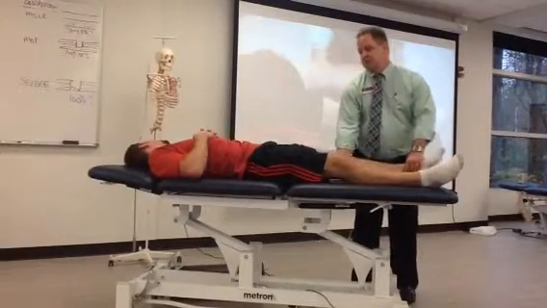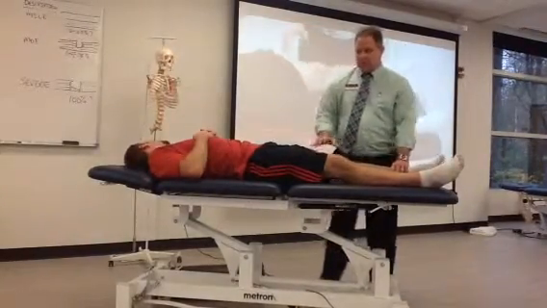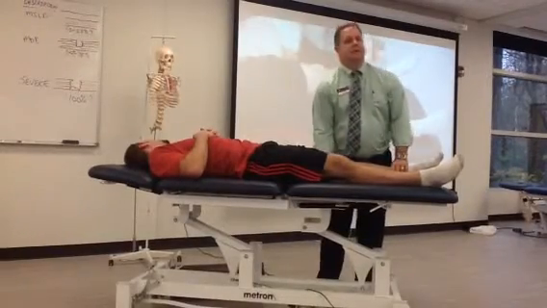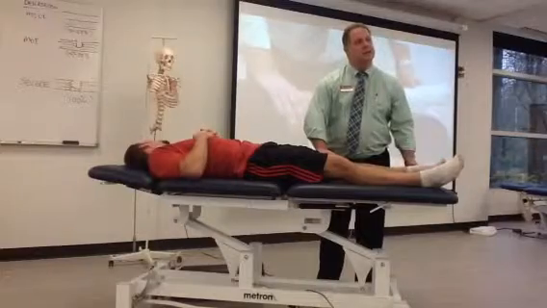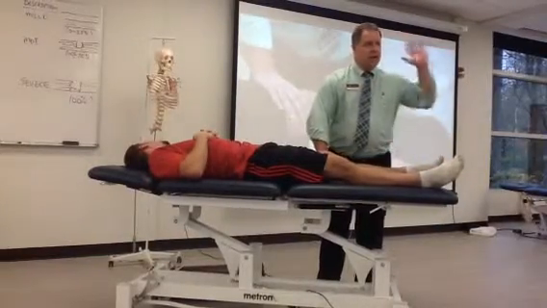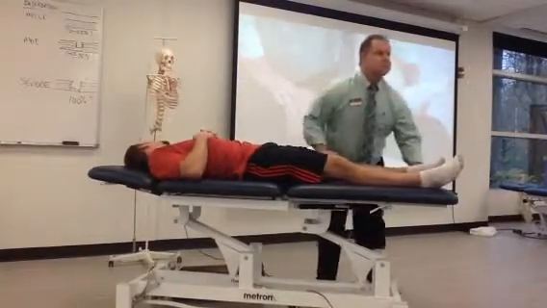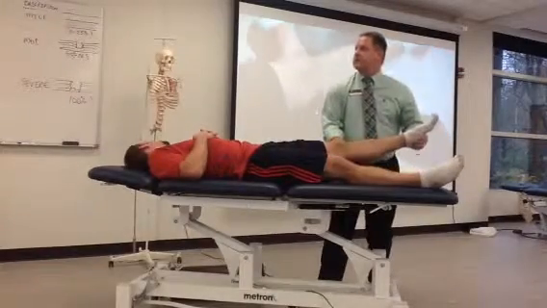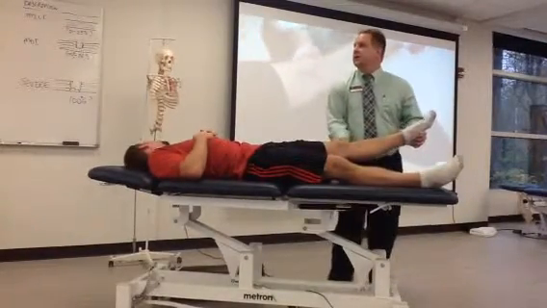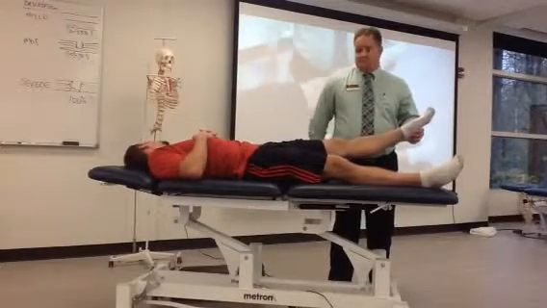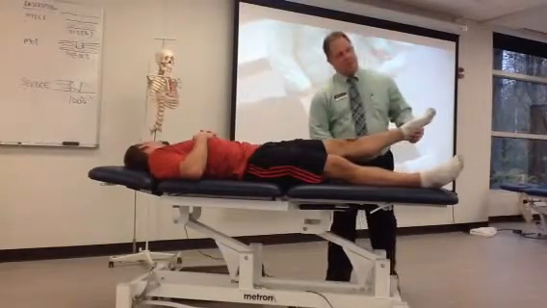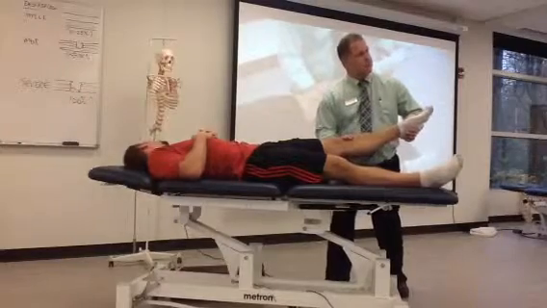So the patient's going to be supine. I'm going to abduct the hip a little bit, slightly. I'm going to immediately rotate the hip. I'm going to grab the heel. All right, I'm going to lift. I don't know if you can see this. We might need to zoom out a little. Okay. All right, and so I've got the leg here, and what I'm going to do is compress.